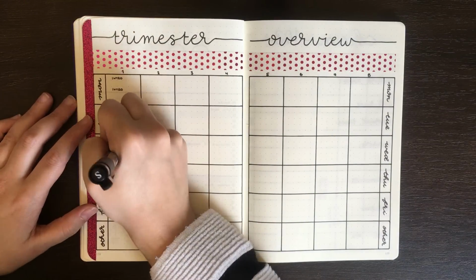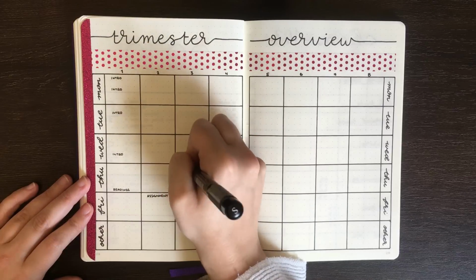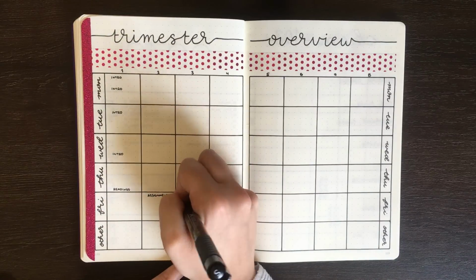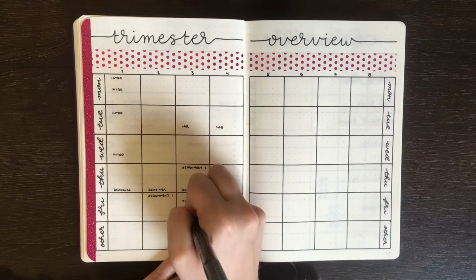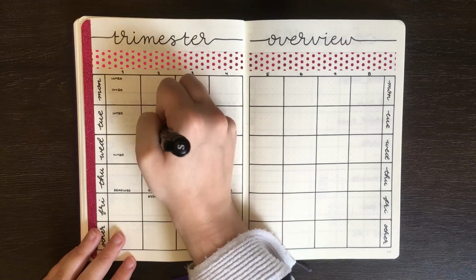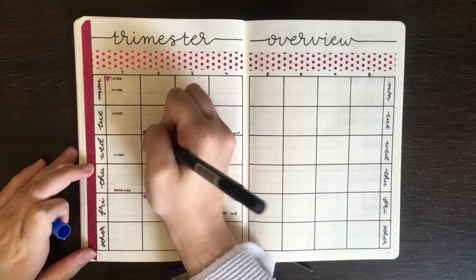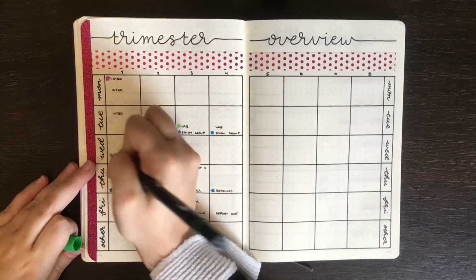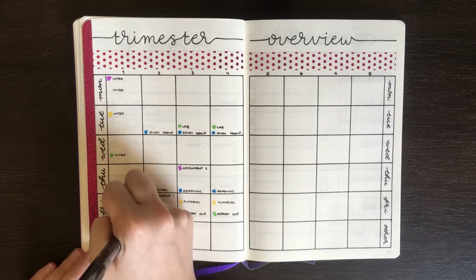Here I'm just filling in some examples of stuff you could put on a spread like this. So it could be things like your assignment due dates, when you have certain study groups, when you have labs for any courses that have them, or tutorials, and anything else that really has a due date. For that bottom row, as I've said, you can use it for things that don't have a specific due date, or you could use it for things that you're intending on doing on the weekend.